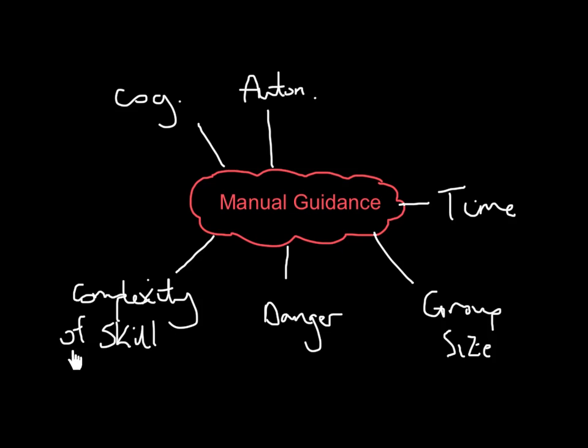This one's quite straightforward. I'm going to use manual guidance when the skill is quite complex because they actually need me to go hands-on. They need me to provide physical support to them during a certain routine. And that equally is going to help minimise the danger, or should minimise the danger. Okay? The problems are, if I'm going to go hands-on, it is quite a time-consuming method. And that's made even more time-consuming if my group size is large.